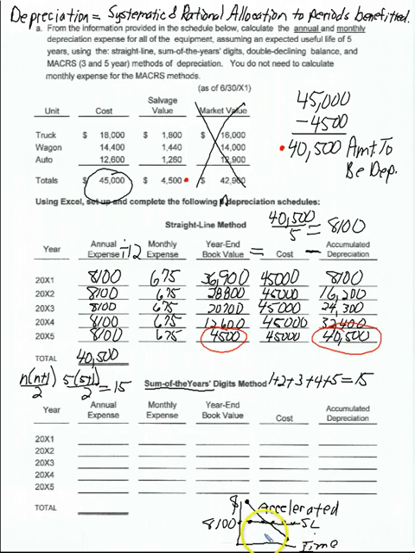With sum of the year's digits, what we're going to do is we'll have a denominator of 15, and then for year 1 it'll be 4/15, for year 2 it'll be 4/15, for year 3 it'll be 3/15, year 4 2/15, and then the last year 1/15. So you can see we're just going in reverse order. 5, 4, 3, 2, 1, and every time we're dividing by 15.